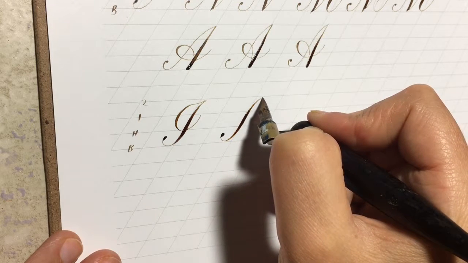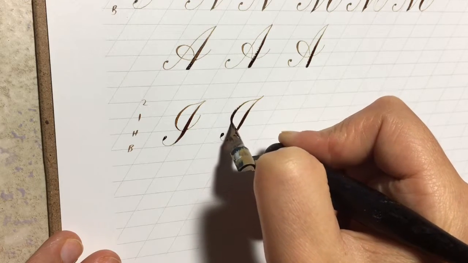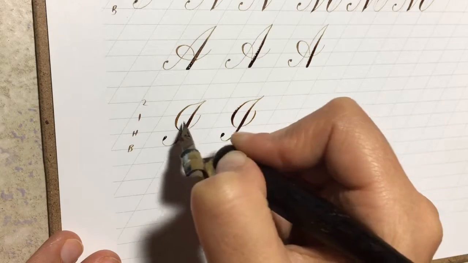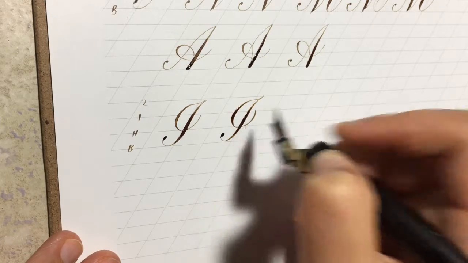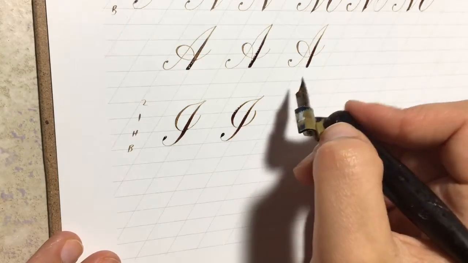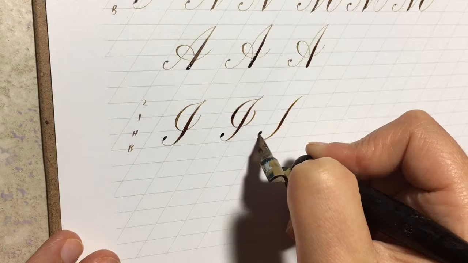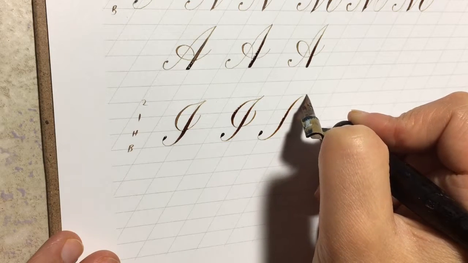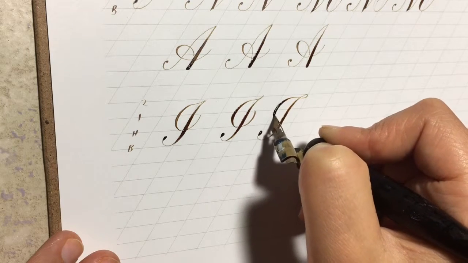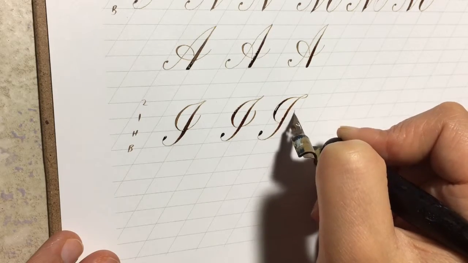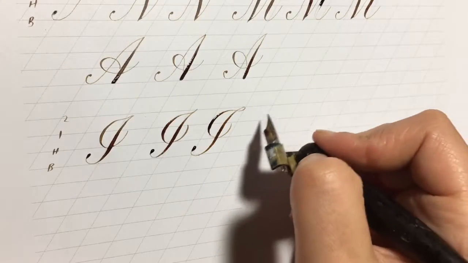So I like to start at the top, or sometimes even a little bit above, and then come out and to the left and then make this oval shape. You can either make it by going through or draw the left side and then the right side so that it has a little bit of shade. You can also, if you want, extend this out at the top and then make a loop at the top. Alright, that's I. And then J is very similar, except it's a lot longer.